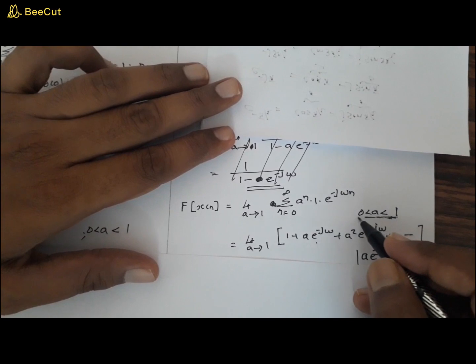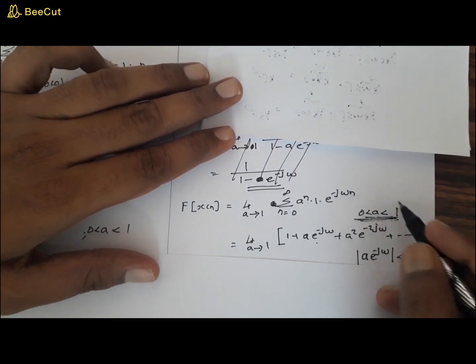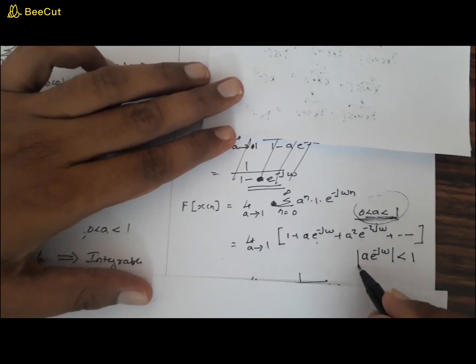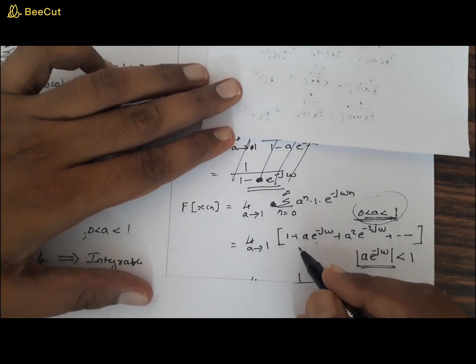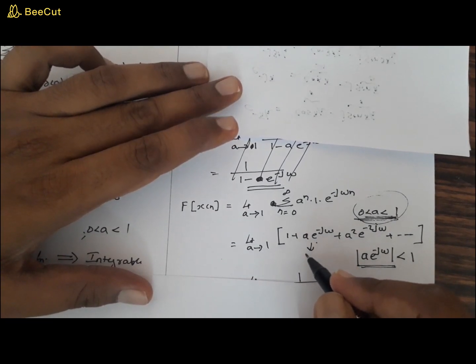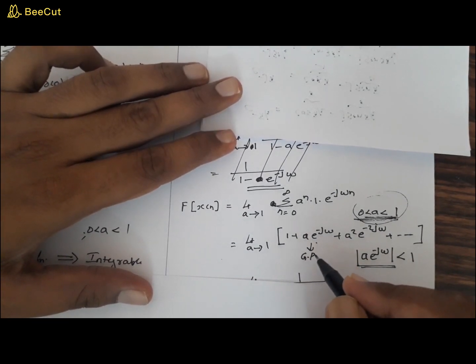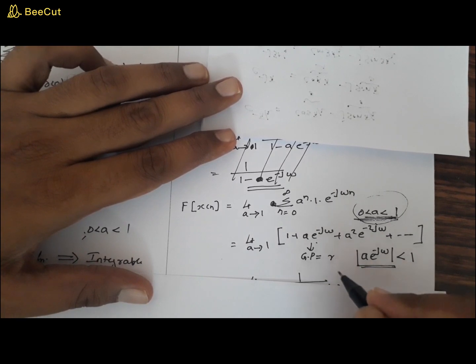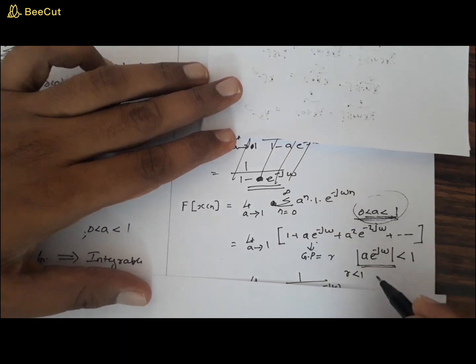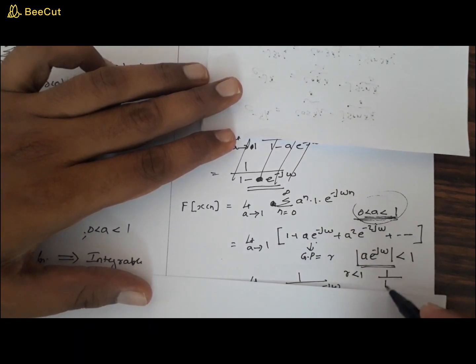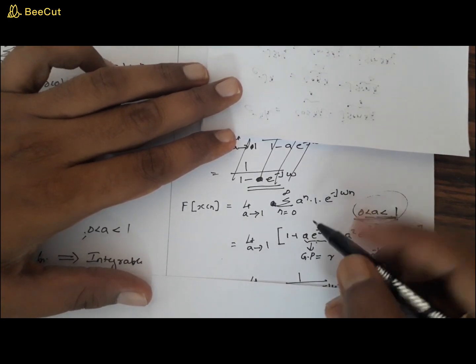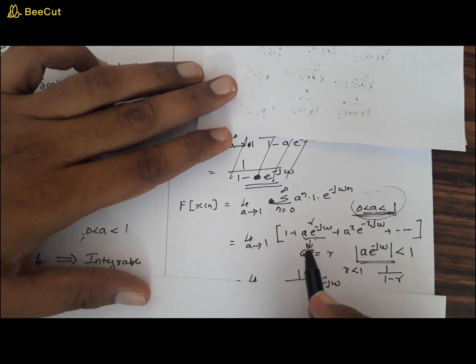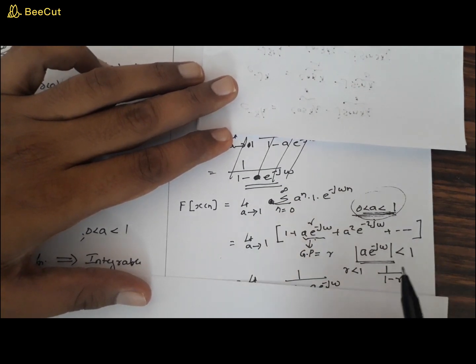Now this is actually a geometric progression. If you know that for a geometric progression with common ratio r, if the modulus of r is less than 1, you can write the sum to be 1 by 1 minus r. What is r here? r is equal to a into e raised to minus j omega. Is it less than 1?